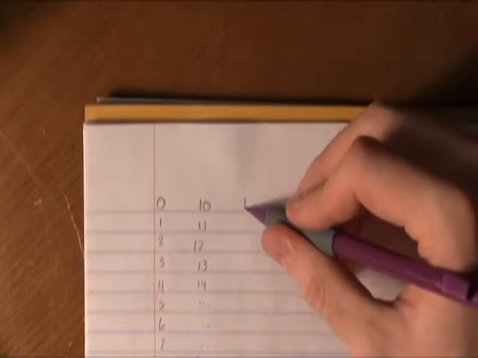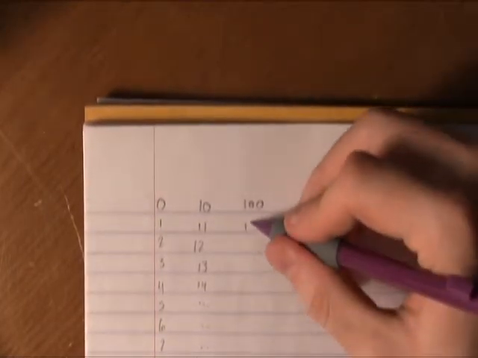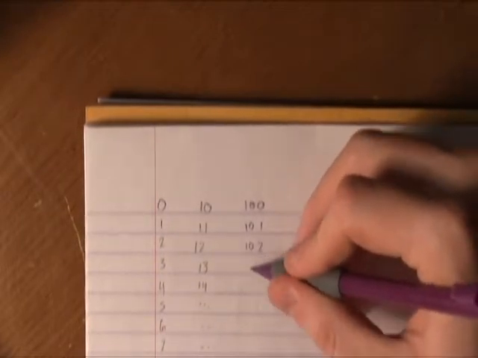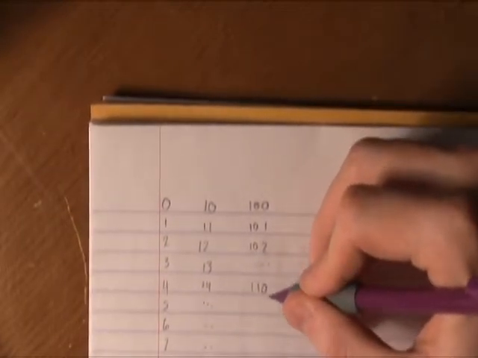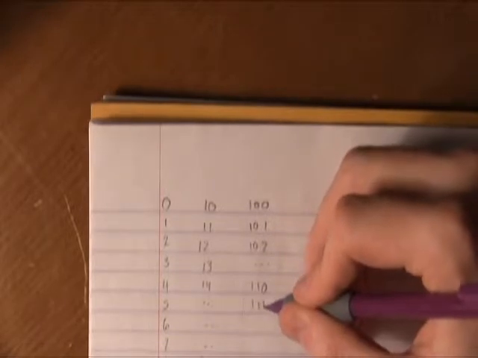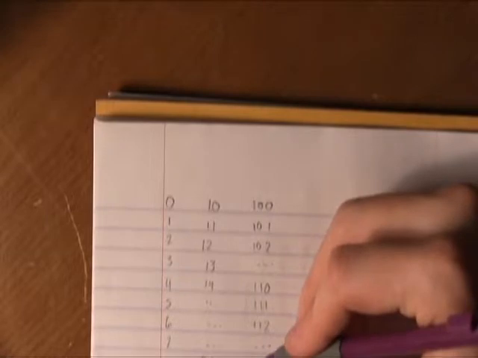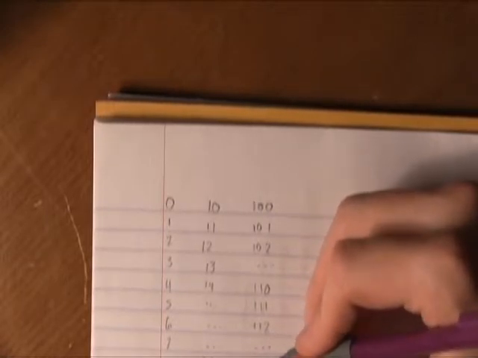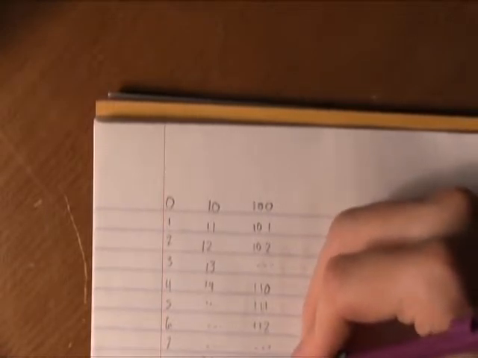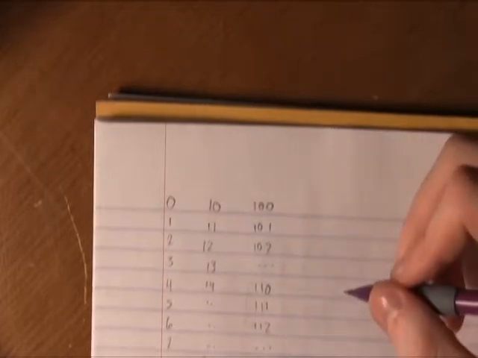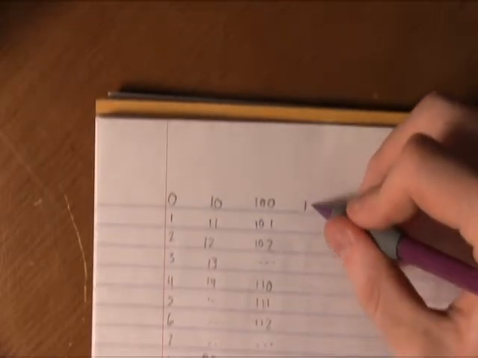But then what? We go to 100. Okay, well, 101, 102, then we get to 110, 111, 112, and then we get all the way to 998, 999, and then we go to 1,000. And the process just continues like this.